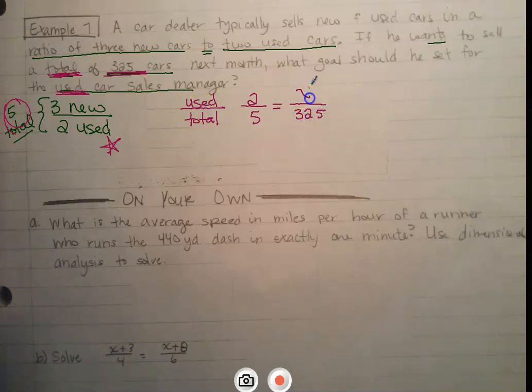And I'm going to put my variable in the numerator to know how many used cars I need to sell. And we could have used any letter. X is just simple. All right, so now we're going to do our property of proportions and do our cross products. So we have 2 times 325 equals 5 times x.